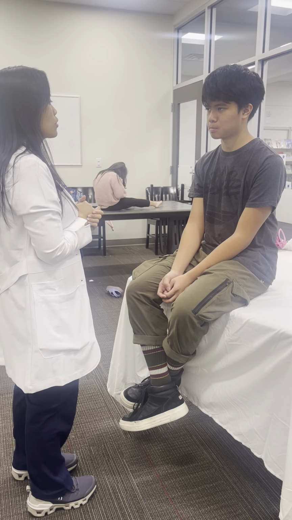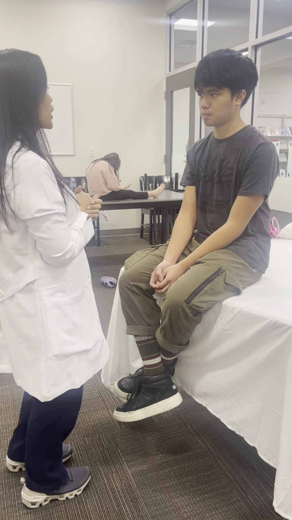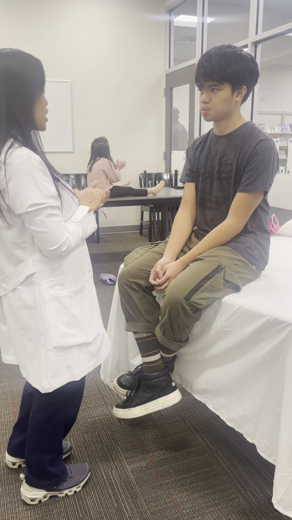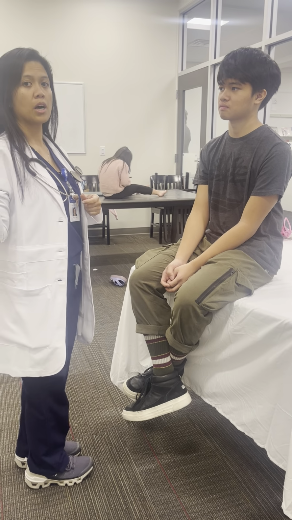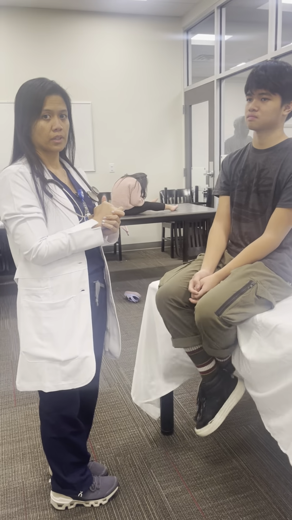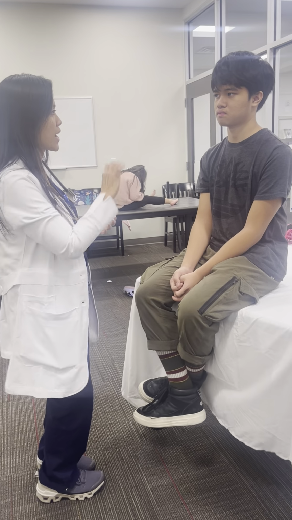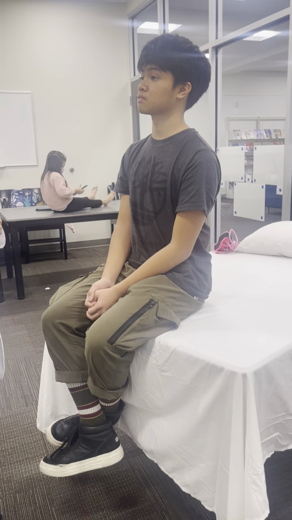Okay. So first we're going to do the accommodation reflex. I want you to look into the distance. We can focus the camera on your eye so we can see that. So look at the distance, and after that, look at the tip of your nose. Okay, good. And then we're going to inspect the eye movement, okay?